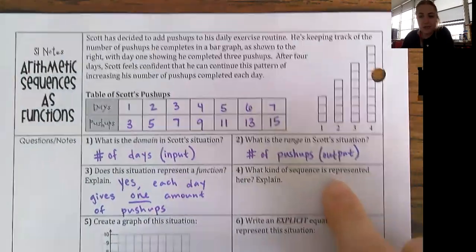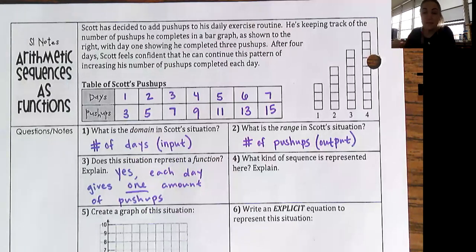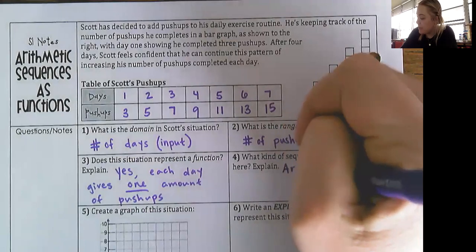So what kind of a sequence? Remember back to our growing dots. Remember, we said that if it was an adding sequence, we had a certain name. And if it was a multiplying sequence, then it had a different name. Well, this one's an adding sequence. And the name that we had for that was called arithmetic.